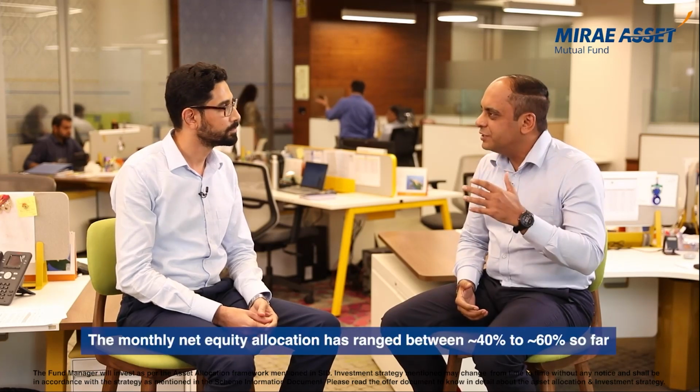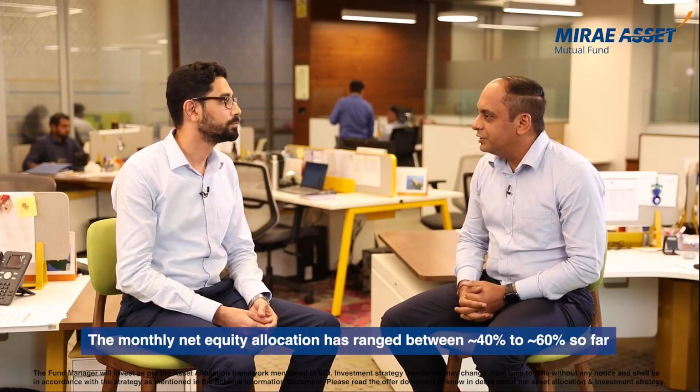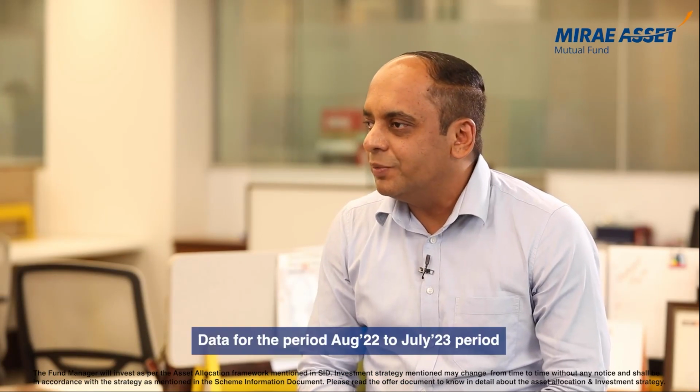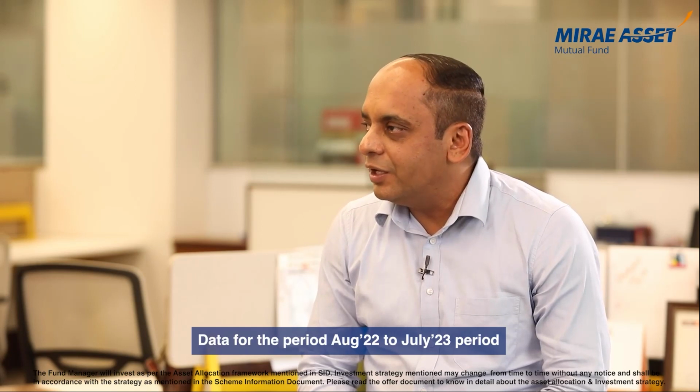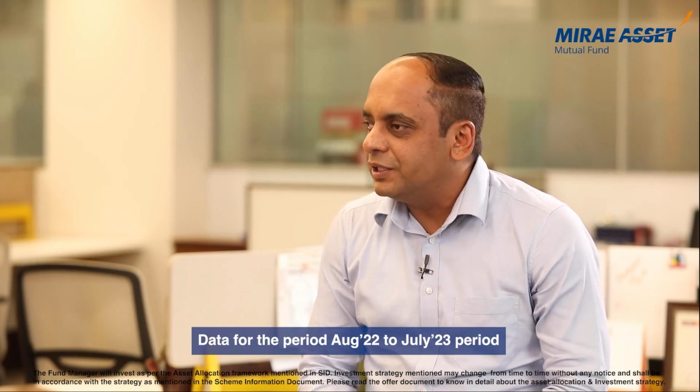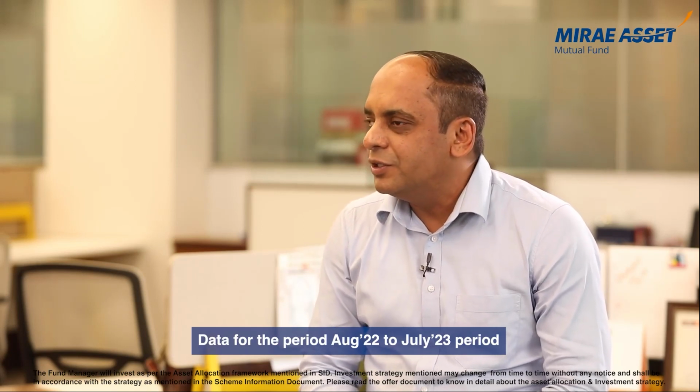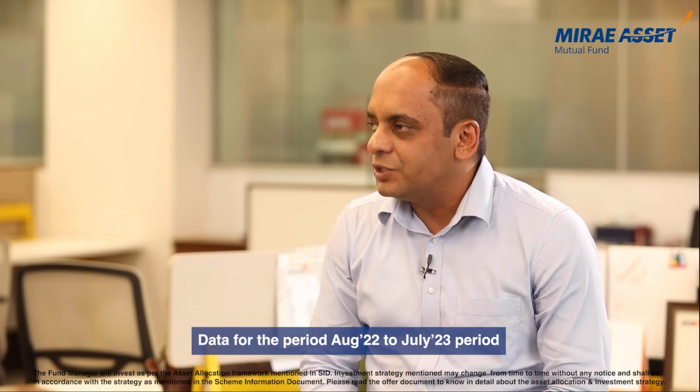Sure. Since inception the model has been quite dynamic in terms of its outputs towards net equity allocation. From the numbers point of view, our net equity allocation has ranged from 40% to 60%. More so if you look at the last few months when the markets have done well, we have reduced our net equity allocation from roughly 58% down to around 51.5%. To that extent I would say we are quite satisfied with the way the model has worked vis-a-vis the market movements in the last 12 months.